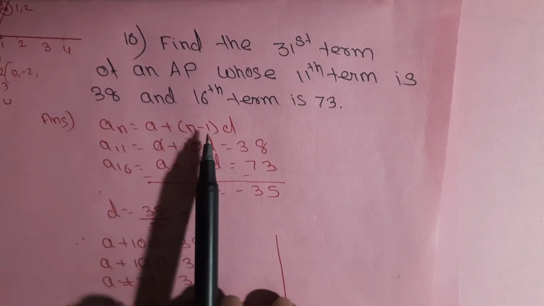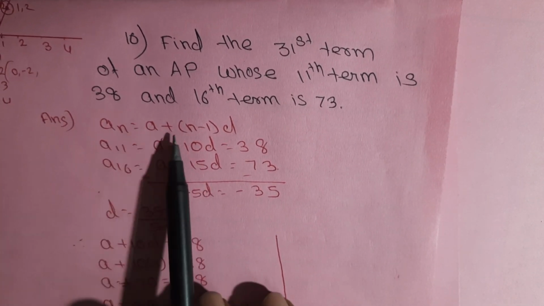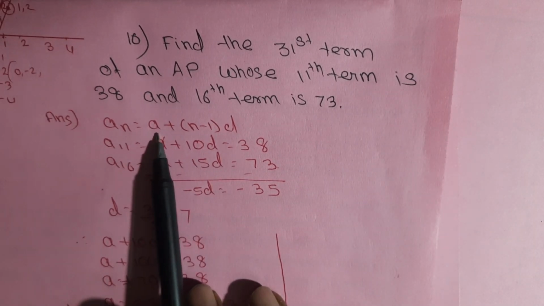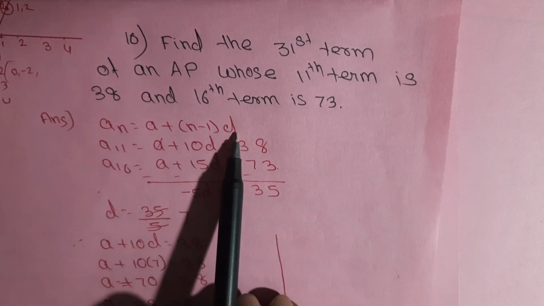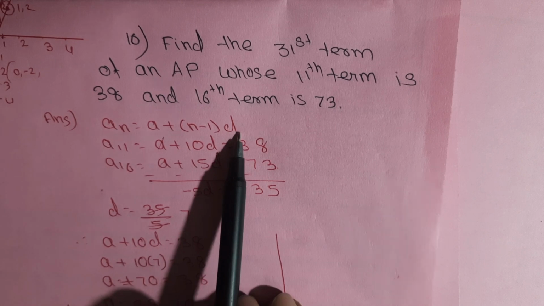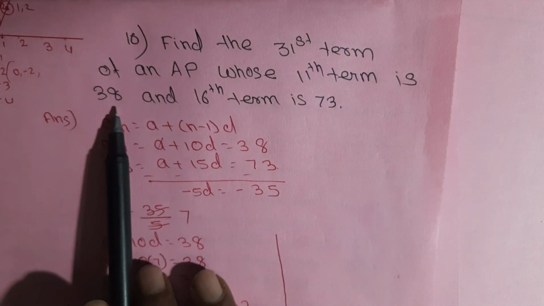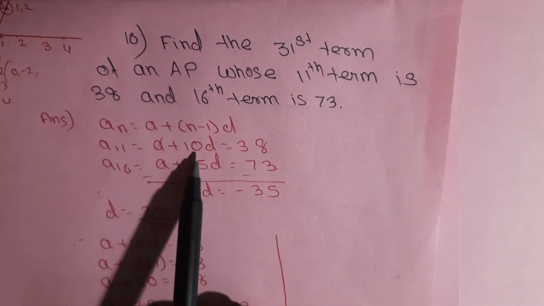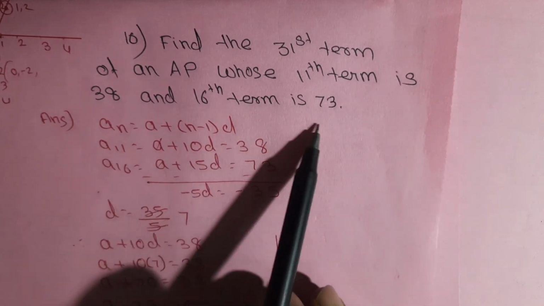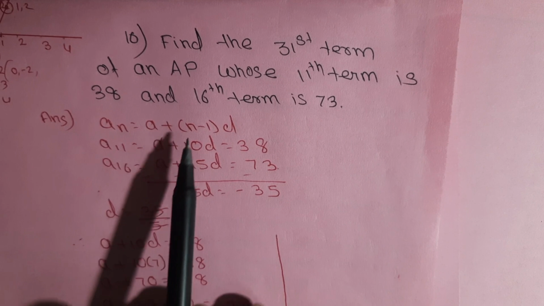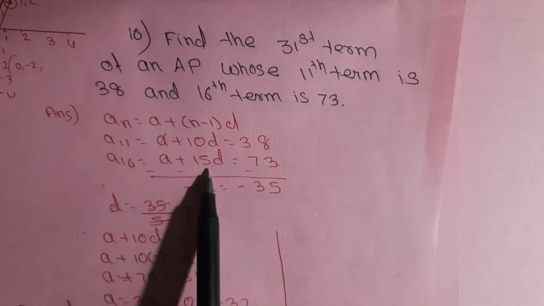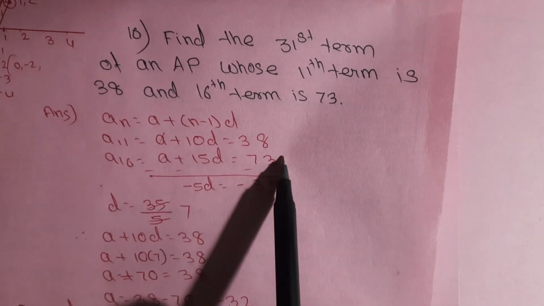Now see, we know the formula to find the nth term: an equals a plus (n minus 1)d, where a is the first term, n is the number of terms, and d is the common difference. For the 11th term we got 38. That means n is 11, so 11 minus 1 is 10. So a plus 10d is 38, which is already given, and the 16th term means a plus 15d, because n minus 1 is 15. So a plus 15d equals 73.